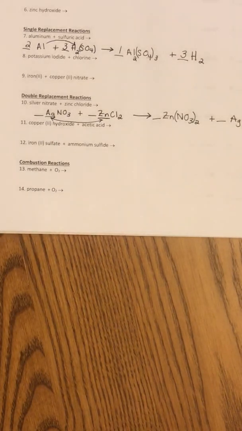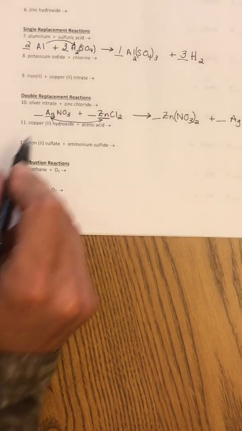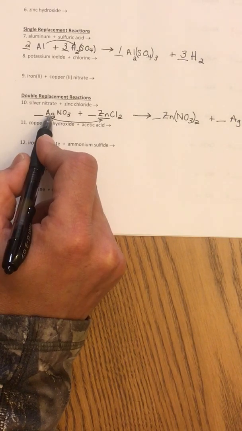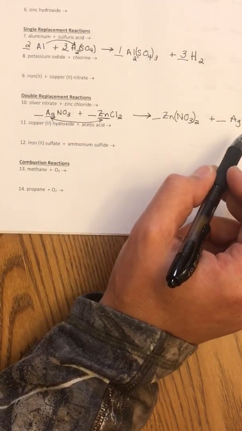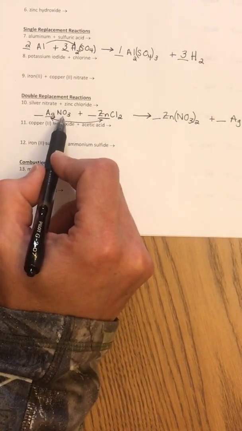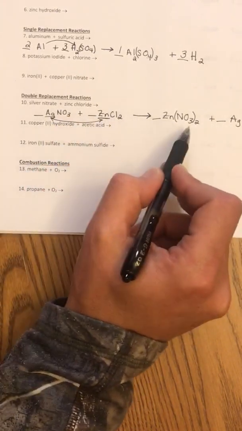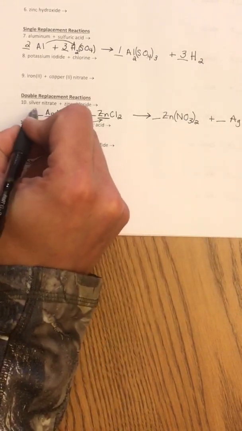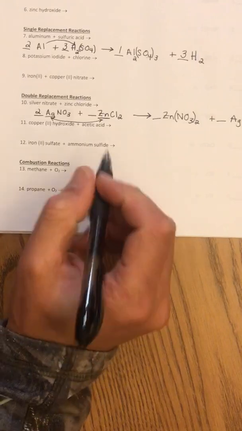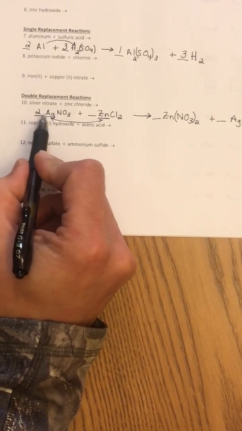And now I just need to balance it with coefficients. I have 1 Ag here, and I have just 1 Ag over there. So far silvers are good. NO3s, I have 1. Over here I have 2. So to get 2 nitrates, I'm going to put 2 out in front. I do now have 2 silvers.